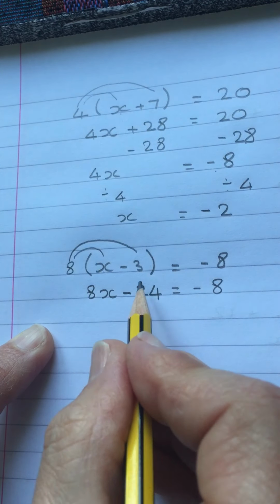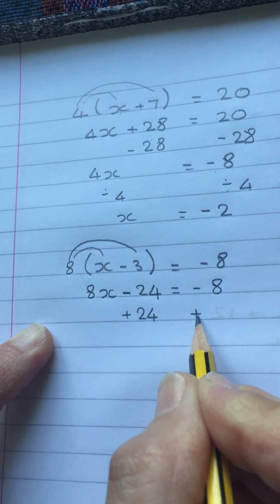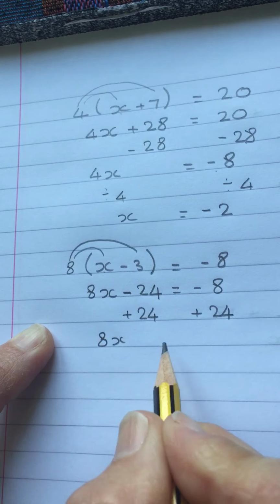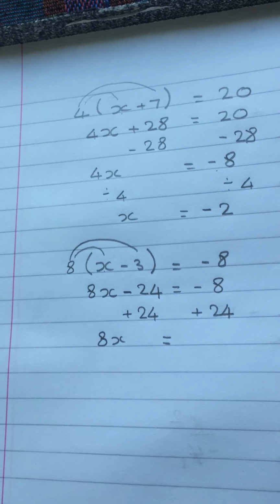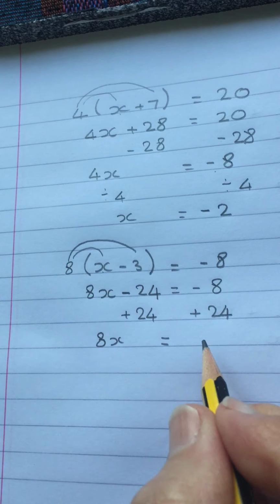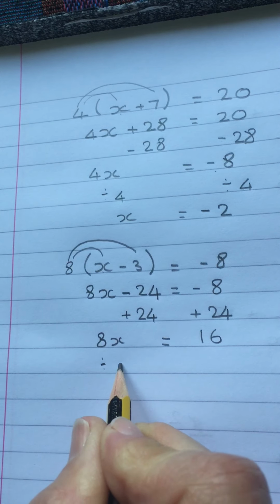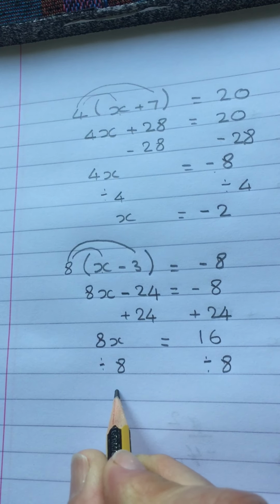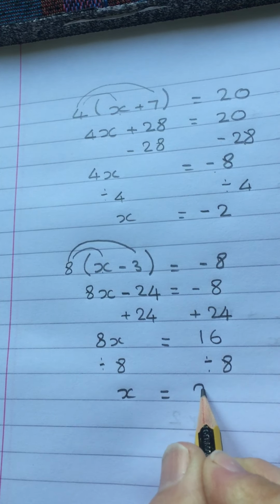Now I can solve it. I can add on 24 to both sides. So I've got 8x equals minus 8 plus 24, which equals 16. Very nice, Benny. Now I'm going to divide both sides by 8. 16 divided by 8 gives me 2.